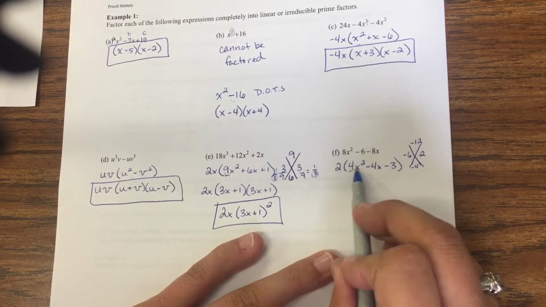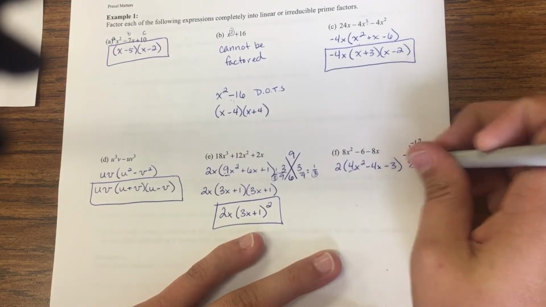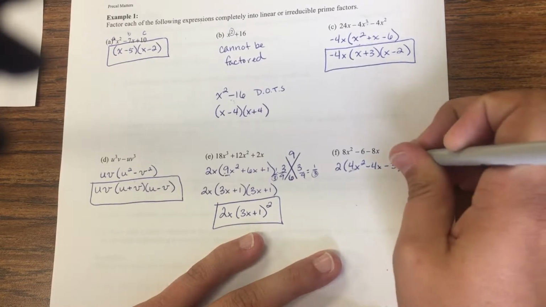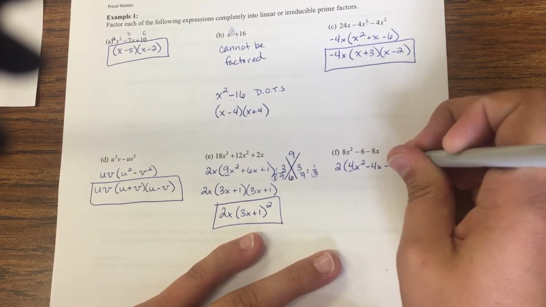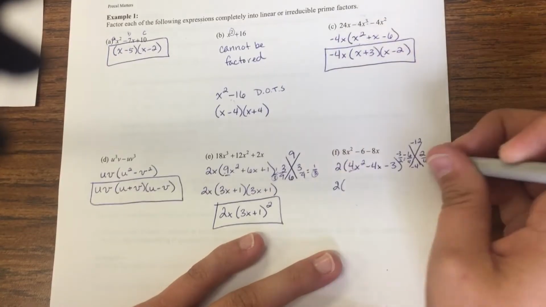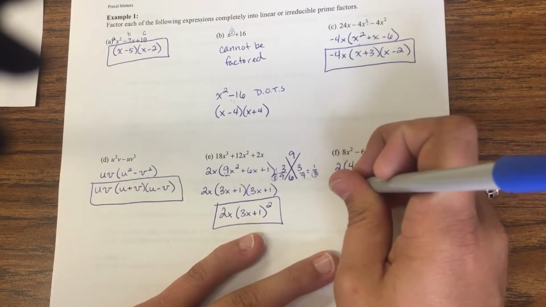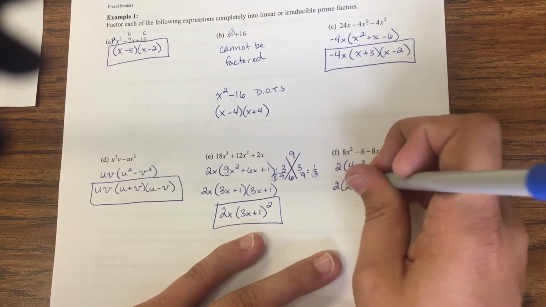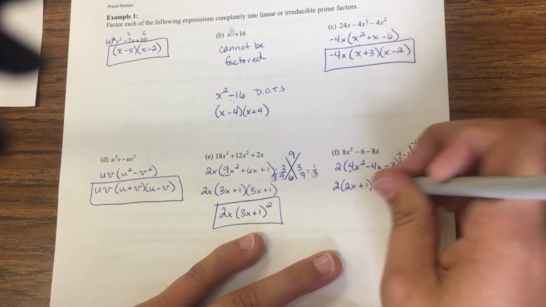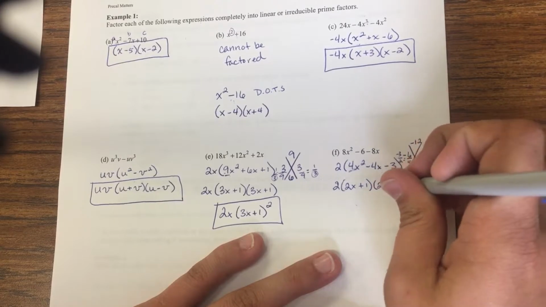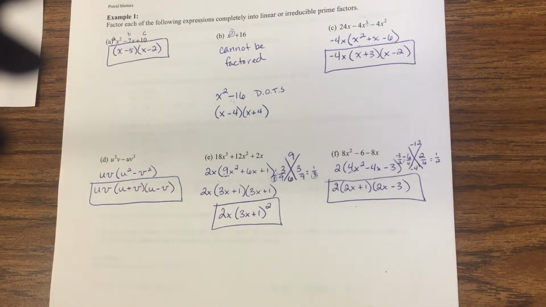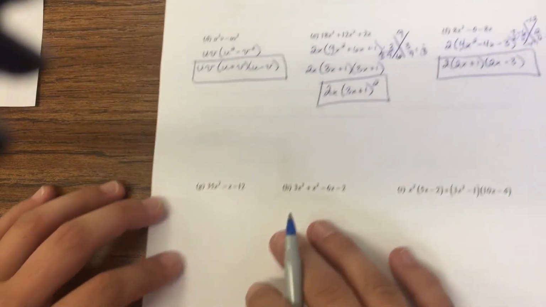And again, I multiplied by this 4, so I'm going to divide it back out. These fractions reduce. This one's 1/2, and this one's negative 3/2. So this factor becomes 2x, and the 1 is positive, so plus 1. And this factor becomes 2x, and the 3 is negative, so minus 3. So that's F factored. Okay, let's take a look at G.